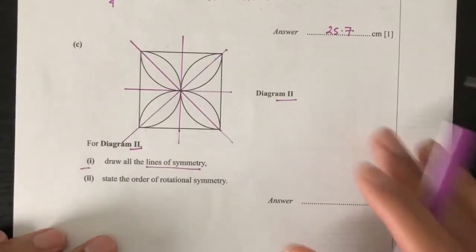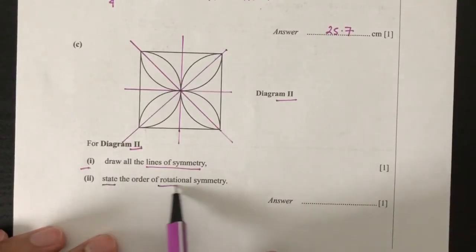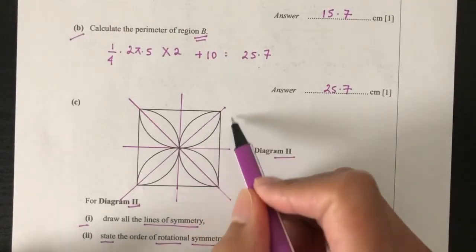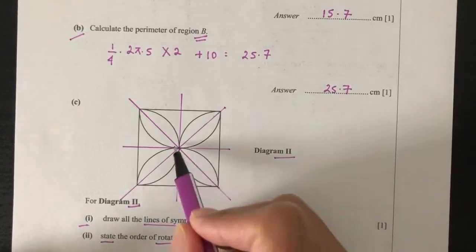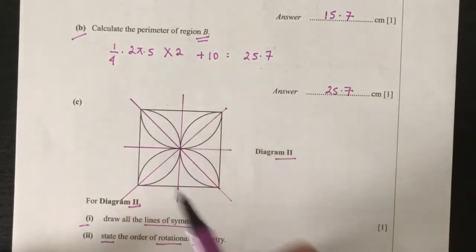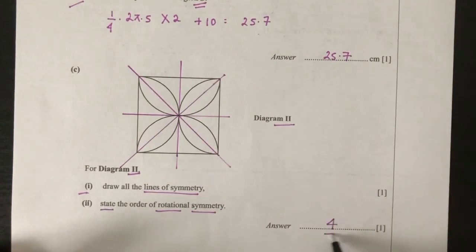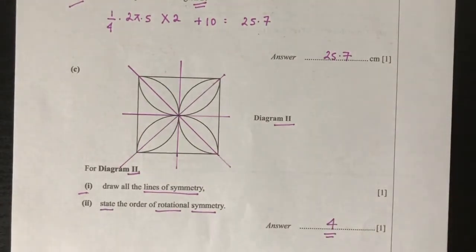Okay, and for this one, state the order of rotational symmetry. So in that case, if you observe, we have this shape is the same as this, same as this, same as this. So we have 4 identical shapes, so we have order of 4. That's how we find that.